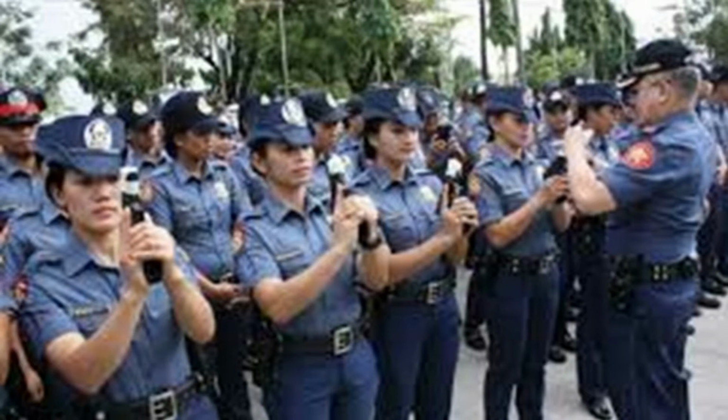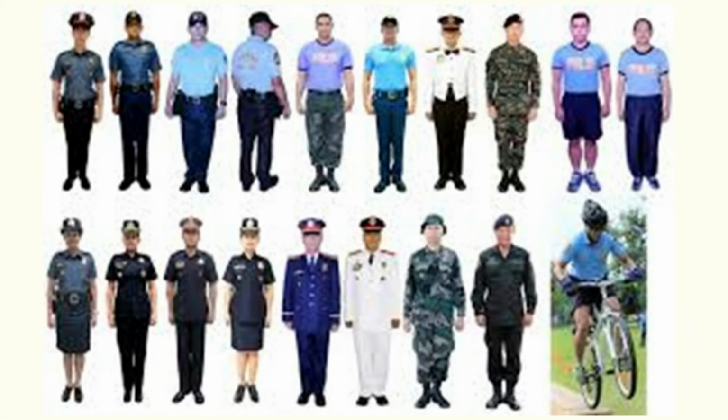So going back, if we are going to take samples, we can consider the type of uniforms they are wearing, or we can consider the ranks of these police officers as samples, or their work responsibilities. So in research, samples provide ideas regarding the population being studied.